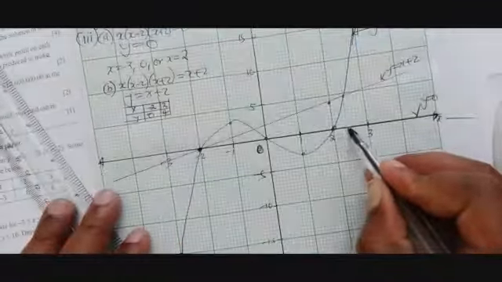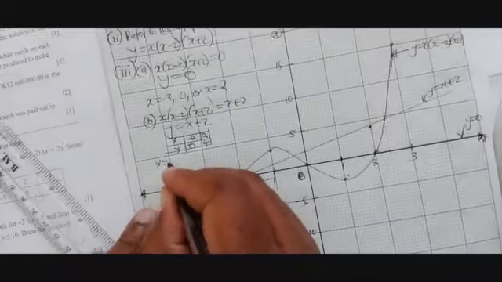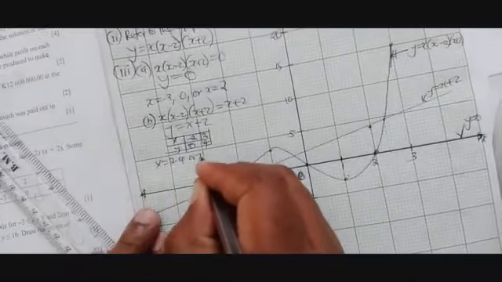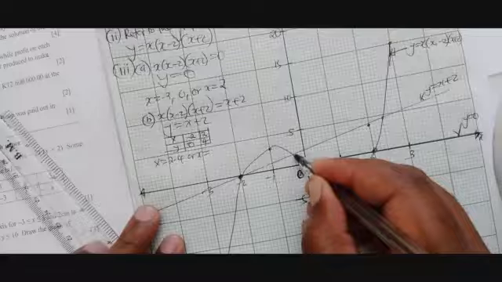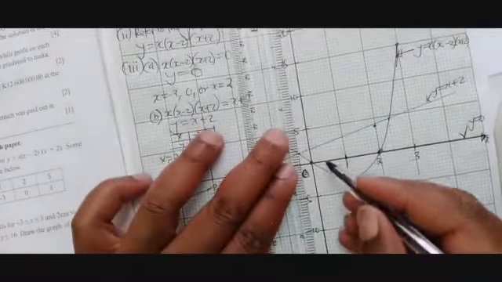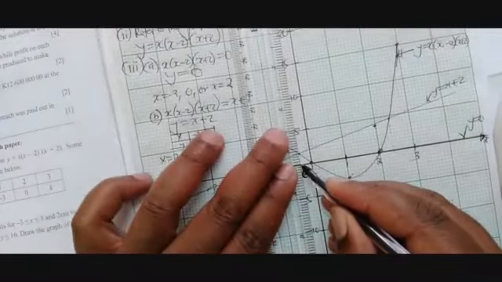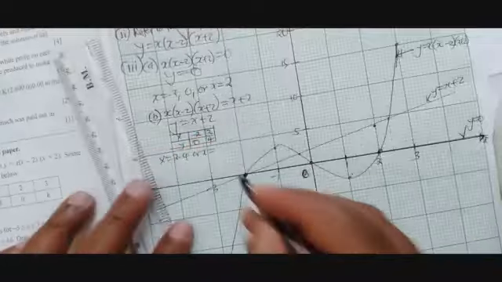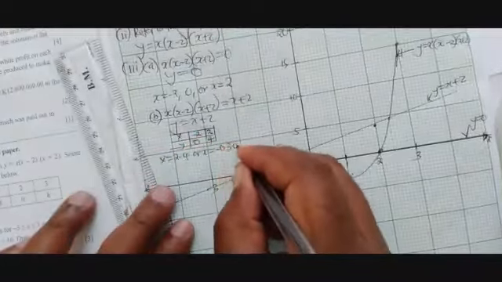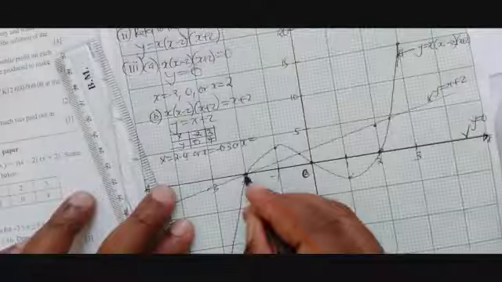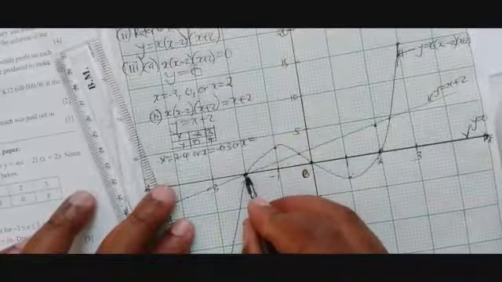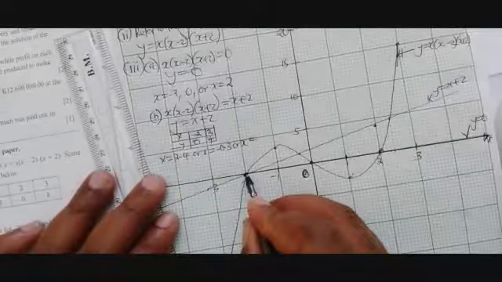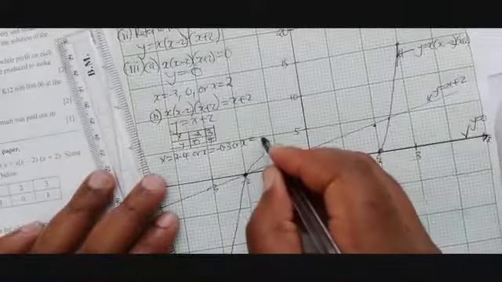So x is equal to 2.4, or x is equal to, here I'm meeting the x-axis, you've got negative 0.3, or x is equal to 0 at that point. So those are our values.